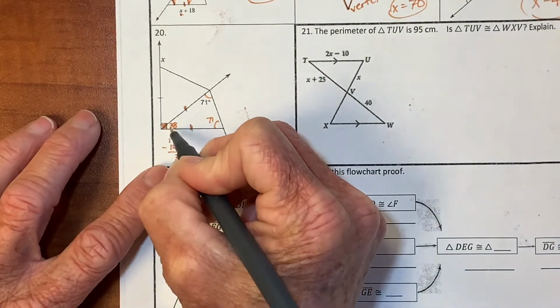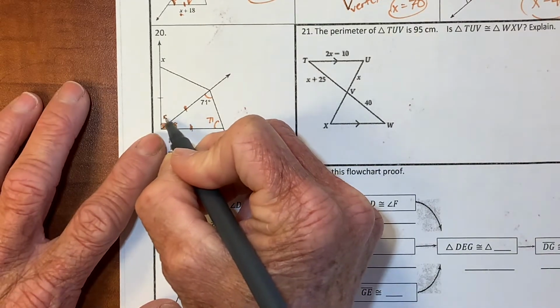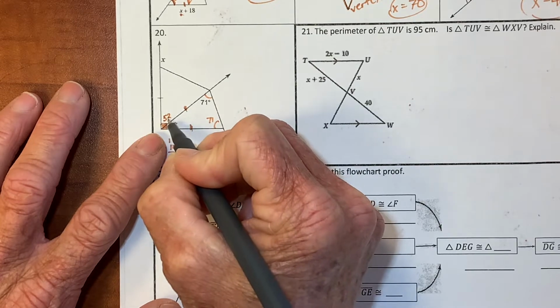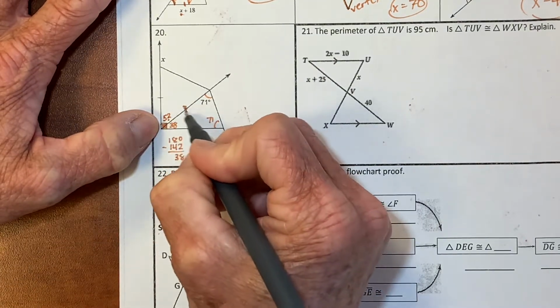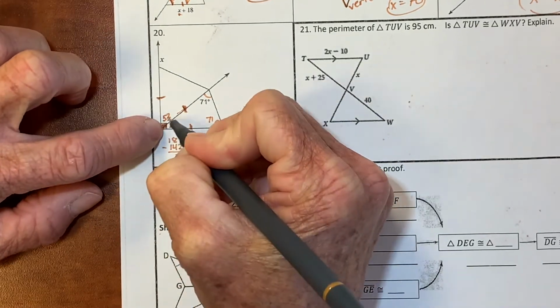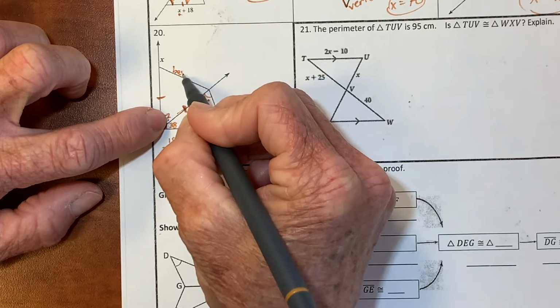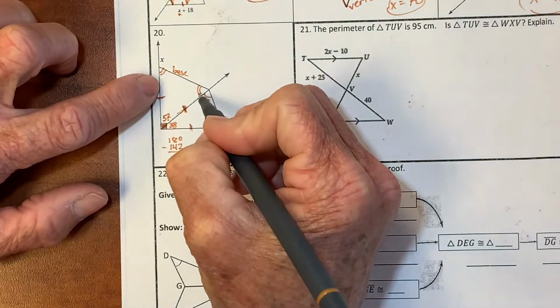These two angles are complementary. They need to add up to 90 together. So this one needs to be 52 degrees. And now when I make it over to this triangle, 52 is the vertex angle where the two legs connect. So this is the base of this triangle, and these two angles are congruent down here.